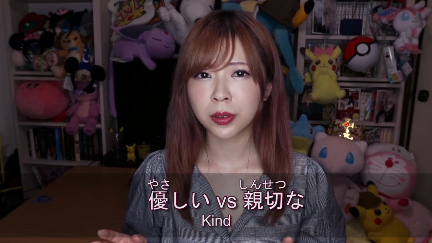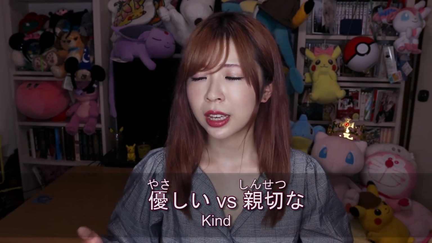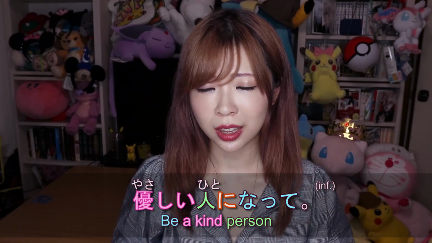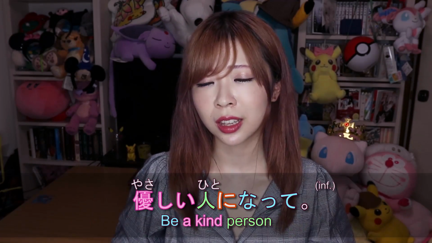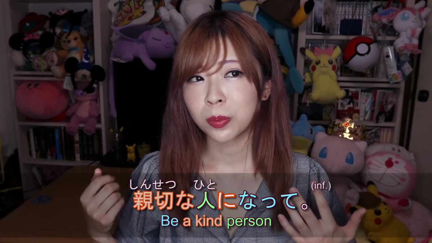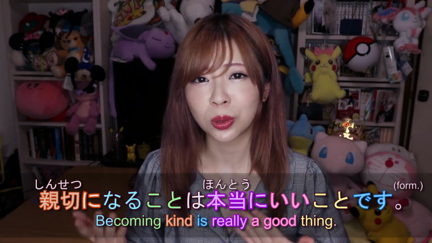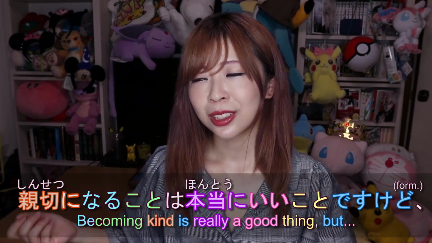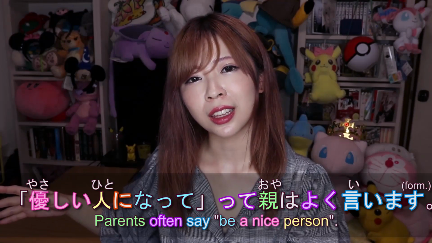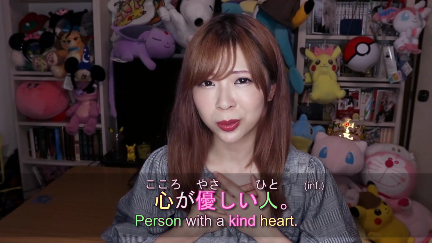So generally parents tell their kids to be a kind person, right? They'd say 優しい人になって. They don't really say 親切な人になって, although being 親切 is definitely a good thing. なんか親切になることは本当にいいことです。けど、優しい人になってって親はよく言います。心が優しい人。So, this actually turned out to be a quite nice story, right?